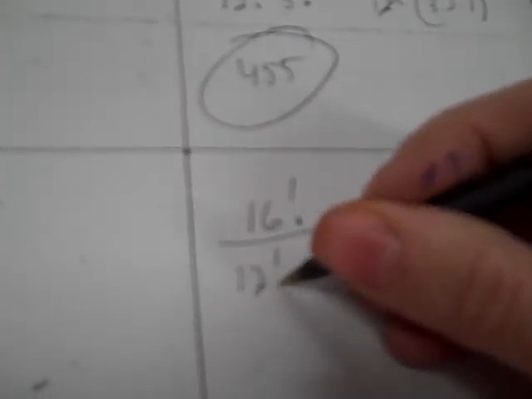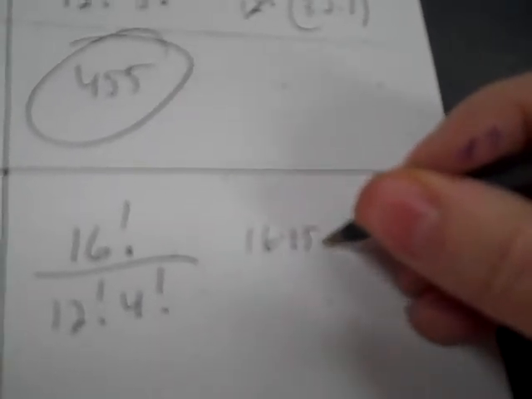Okay, I've got 16 people. I need a team of 4. I want to know how many possible combinations I can make up. So there'd be 12 left out. And on C's, I use both of them. So the 16 factorial goes in the numerator, and both the 12 factorial and the 4 factorial go in the denominator. So I number the 16 down till I'm at 12.